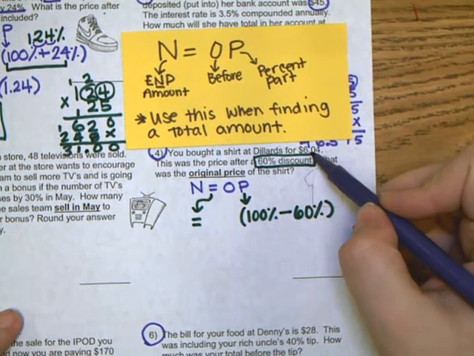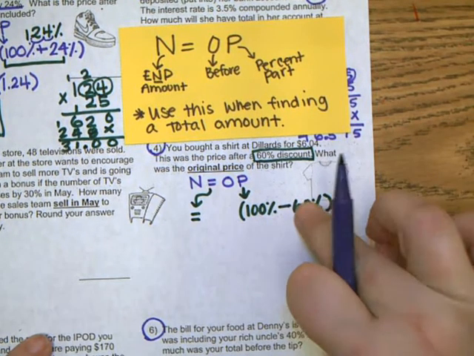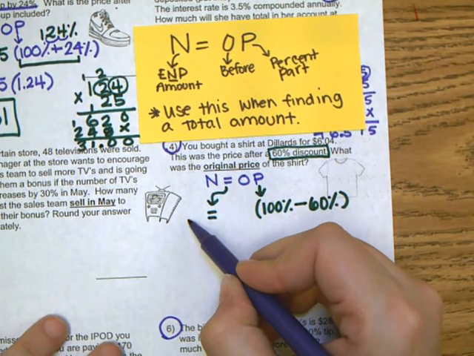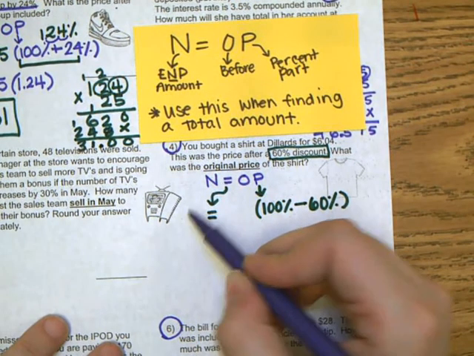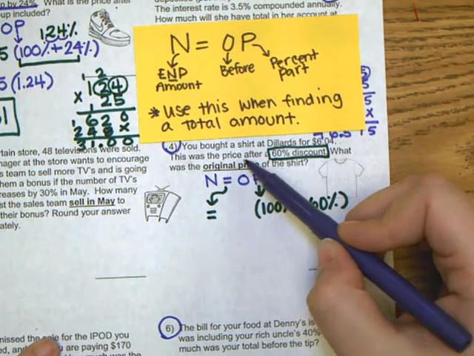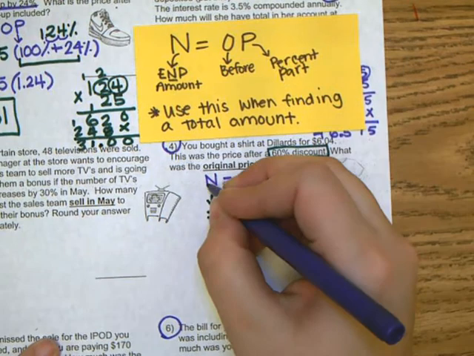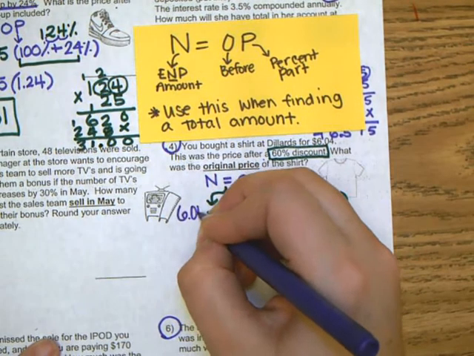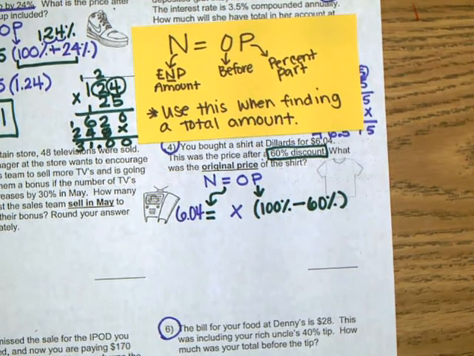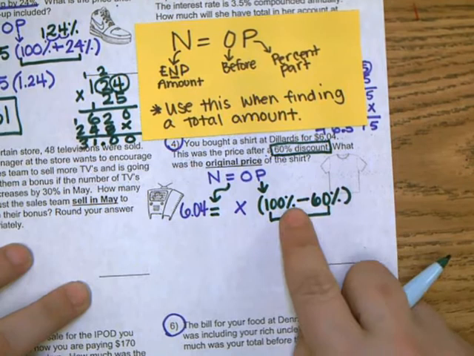Okay, now here's the hard part. We need to figure out where $6.04 goes. So you have to ask yourself, is $6.04 the price before the 60% was taken off, or is it in the end with the discount taken off? So if we read through it, you bought a shirt at Dillard's for $6.04. That was the price after a 60% discount. So this was the price in the end. We want to know what it was originally.